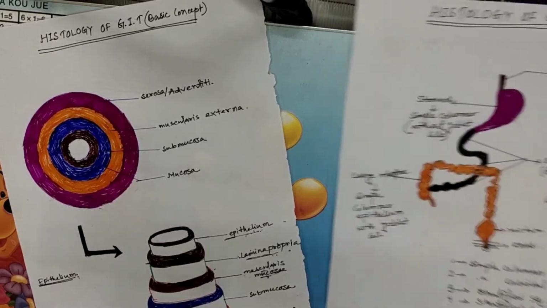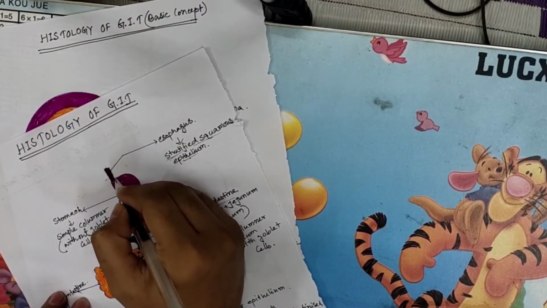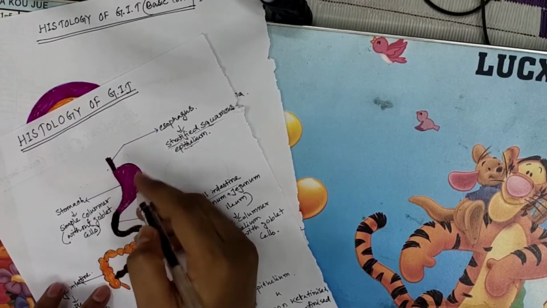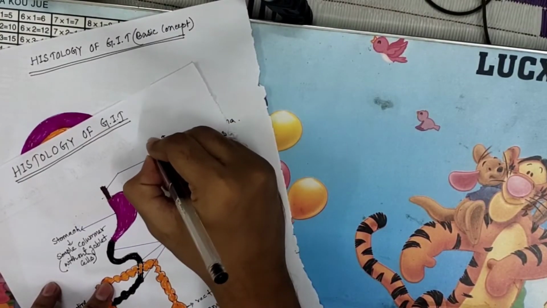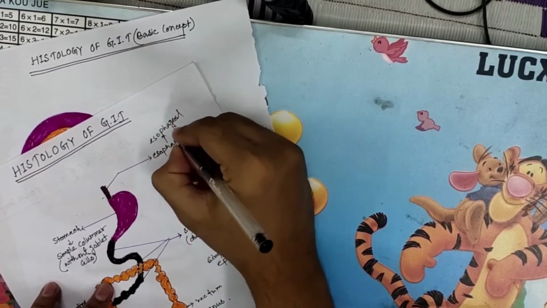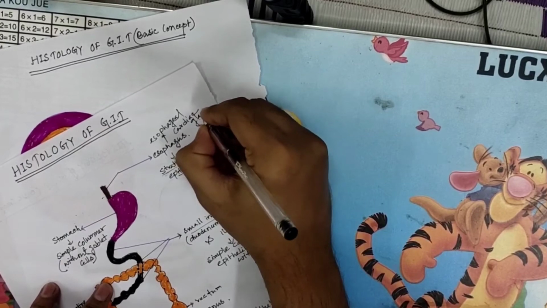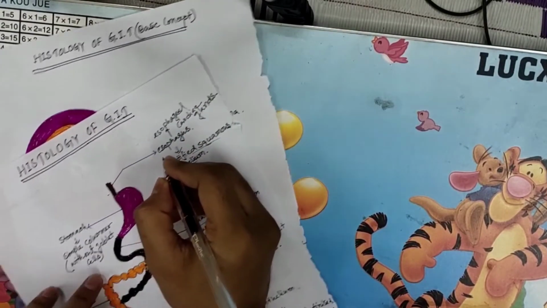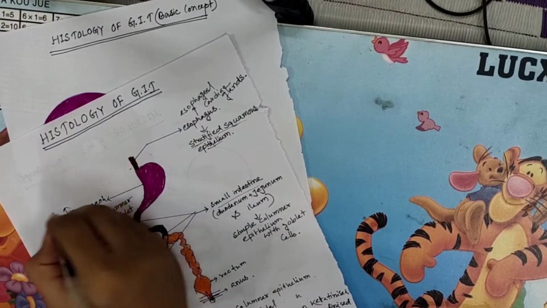In the lamina propria layer of the lower part of the esophagus, esophageal cardiac glands are present. In the stomach, gastric cardiac glands are present. So, in the lamina propria layer of the esophagus, which glands are present? Esophageal cardiac glands. Remember, these glands are present in the lamina propria layer. In the stomach, the lamina propria layer has the gastric glands.